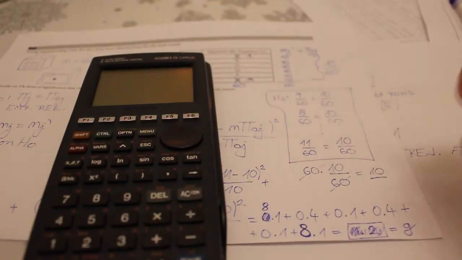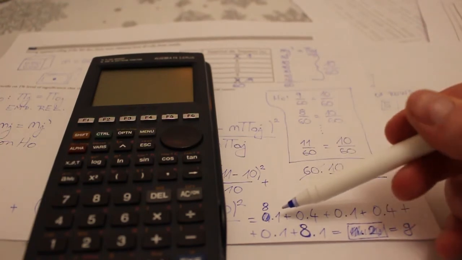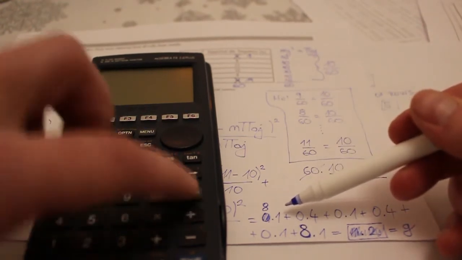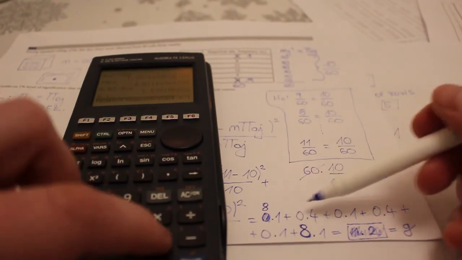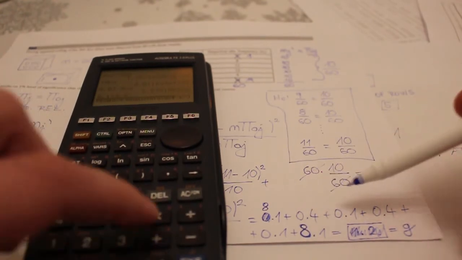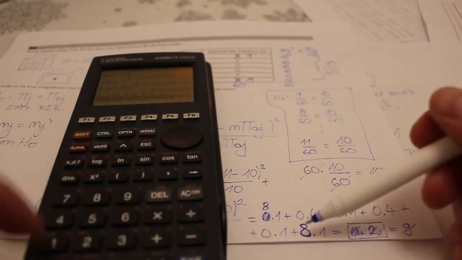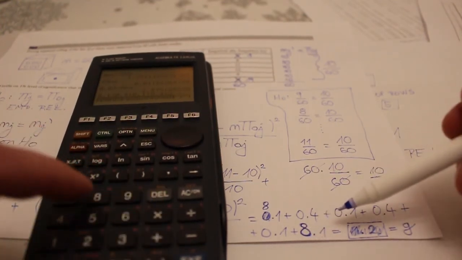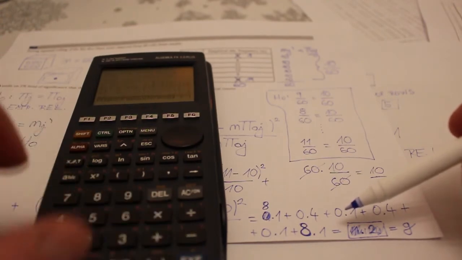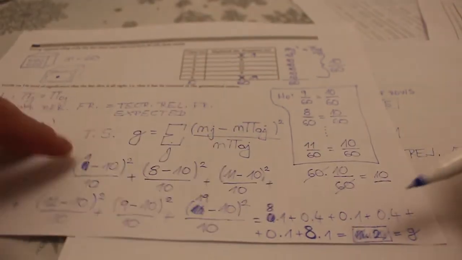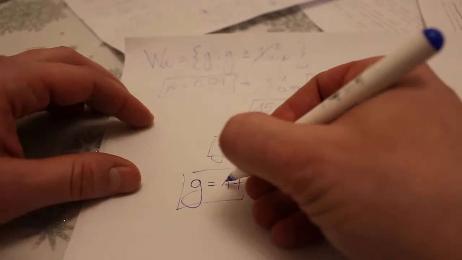Okay, now statistic G is different, so you can use calculator. 8.1 plus 0.4 plus 0.1 plus 0.4 plus 0.1 plus 8.1, 17.2, yes?